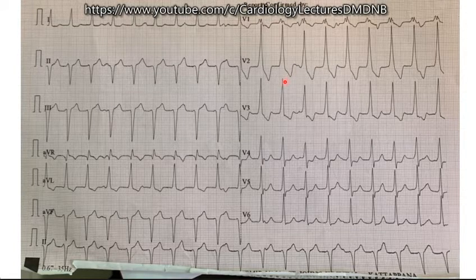What will be the duration of the QRS complex in a patient with ventricular tachycardia? Sir, more than 120 milliseconds? No, 120 is not enough. More than 140. Yes. Some people even recommend that it should be more than 150. So when the QRS duration is more than 150, it is almost certain that it's ventricular tachycardia, but it should be at least 140.